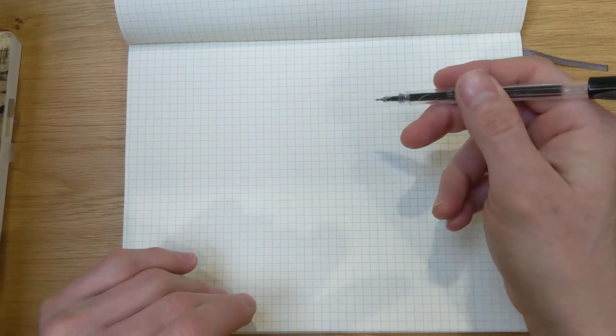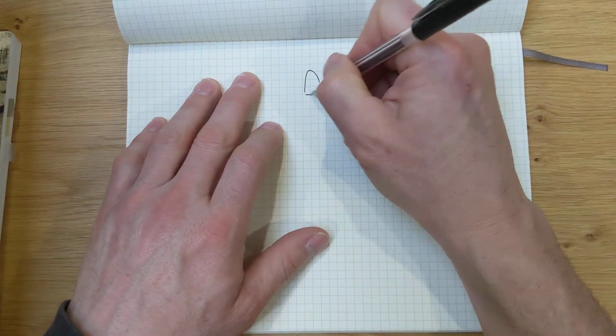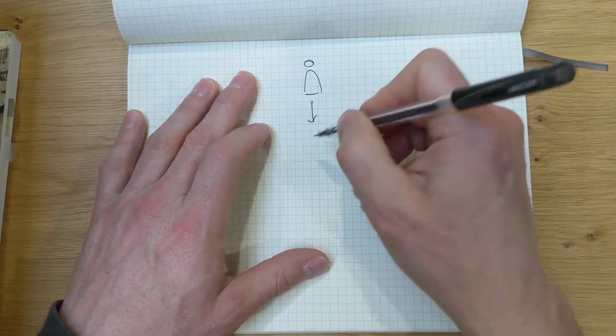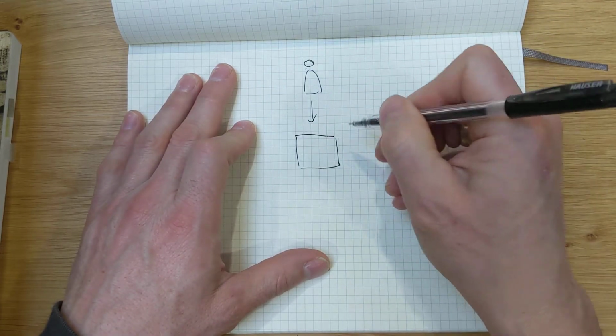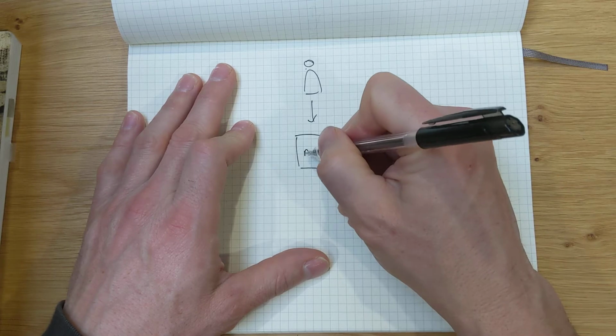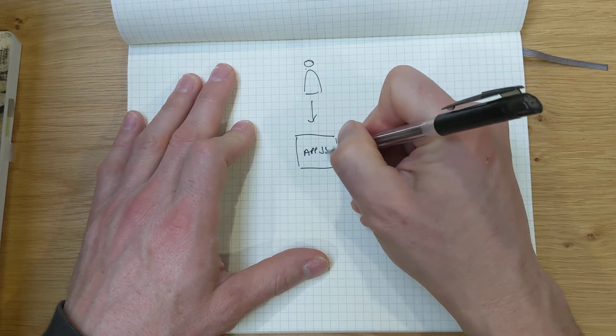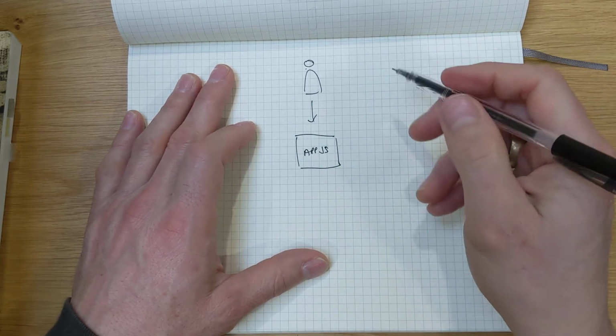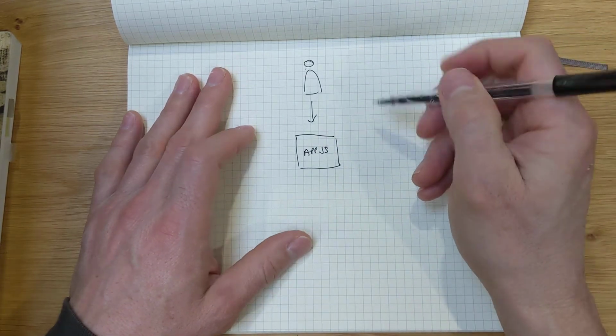So the main functionality, or the immediate functionality that is offered to the user when they hit your web server, is in Express Node.js in a file called app.js. Now what this mainly does is contain further instructions about what to do next.